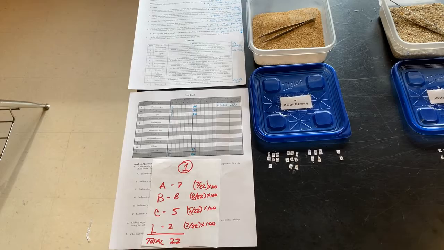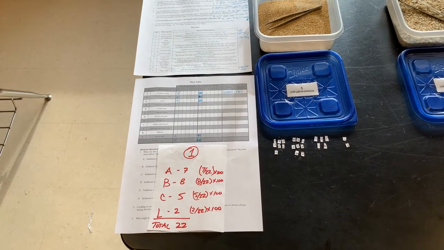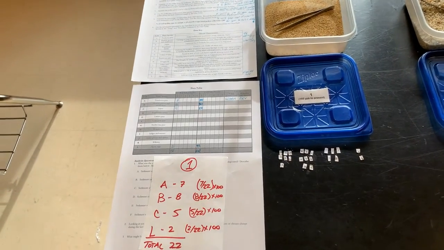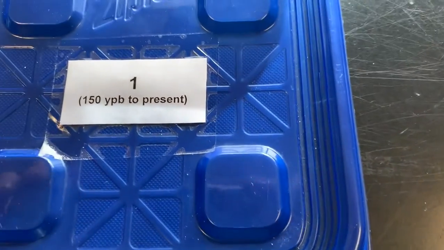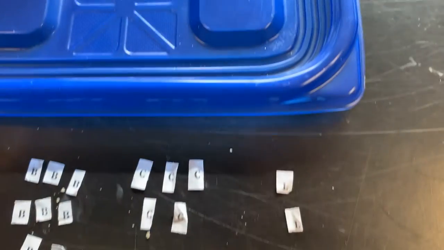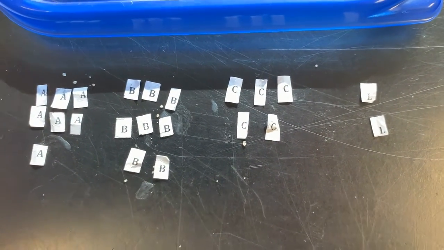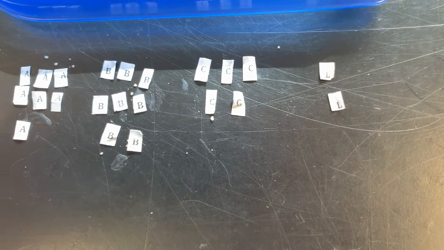All right, so here we are with part one, looking at the data for the first sediment sample. In the first sediment sample, we see, having fished out the pollen grains, this sample is from 150 years to the present. You can see that our pollen grains here: there are 7 A's, 8 B's, 5 C's, and 2 L's.